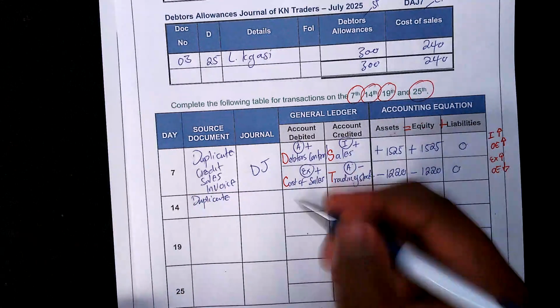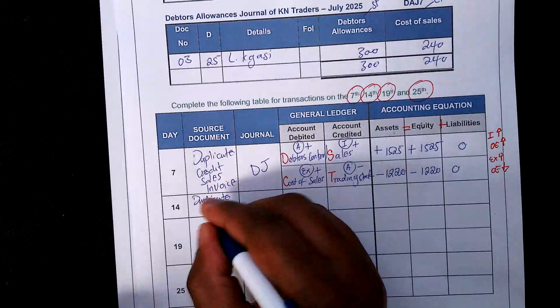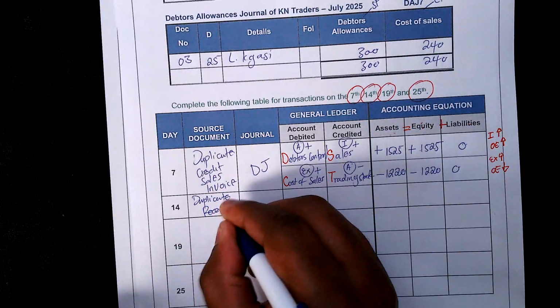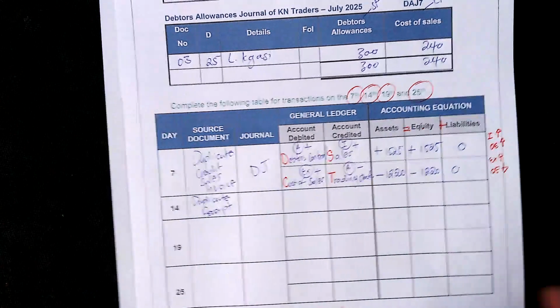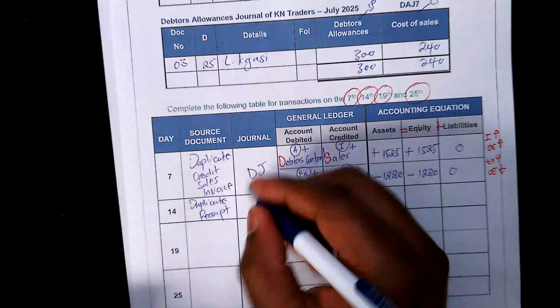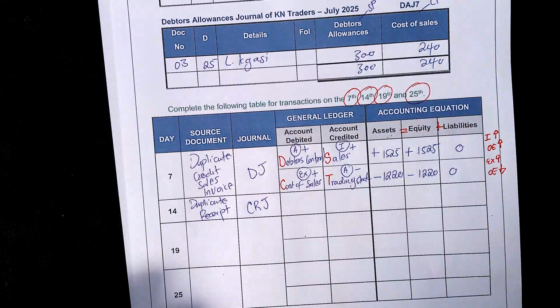So we issued out an original receipt to the customer, and we kept the duplicate, the one that we are going to use as evidence that we received money. So this is the journal, CRJ.